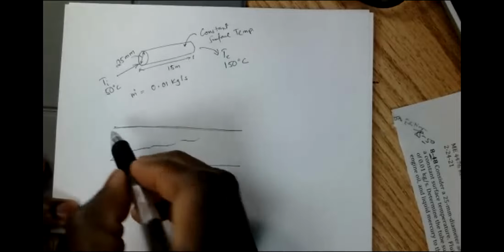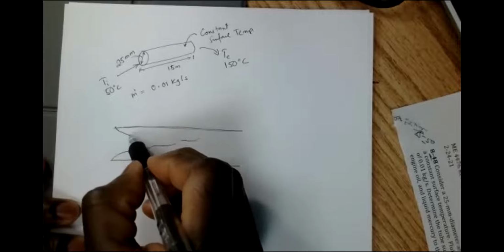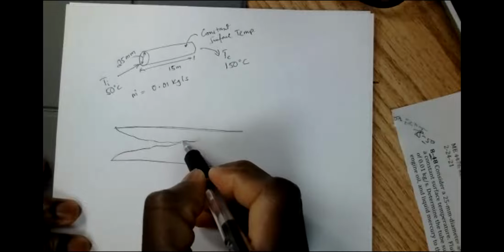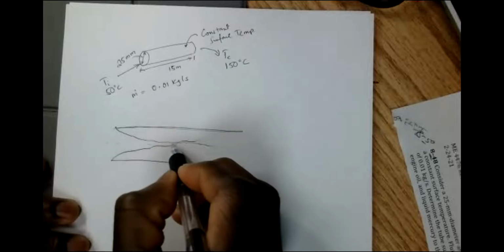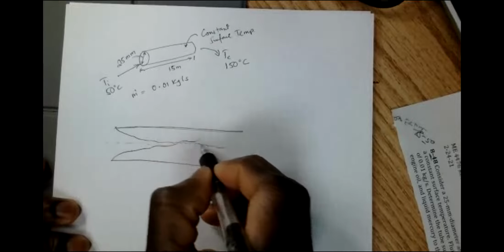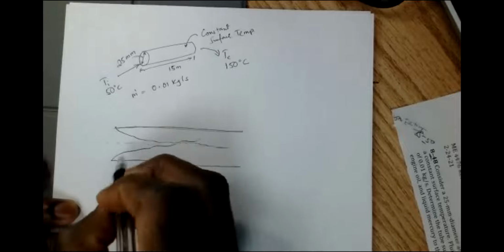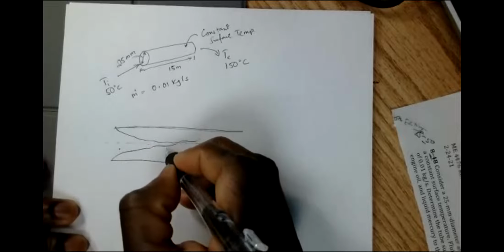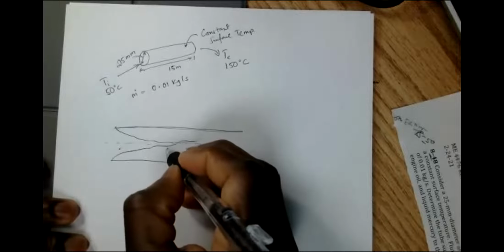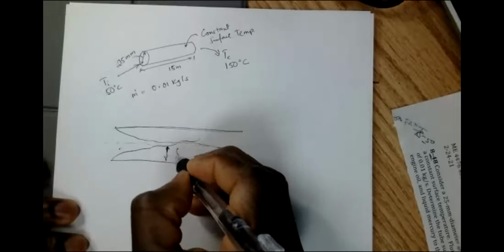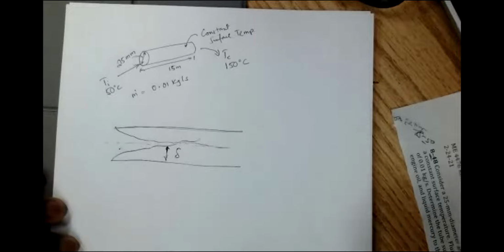So because it's in a pipe, you have something like this also. It's almost symmetrical. So you have this imaginary line, okay? So the thickness of the fluid layer at any point we can call delta, right? Just like we did when we were analyzing flow on a flat plate.